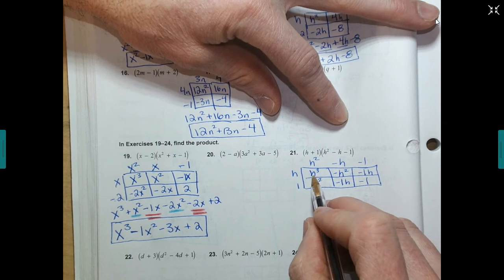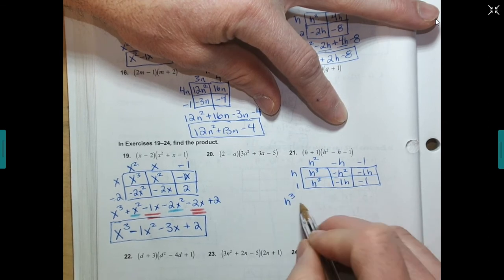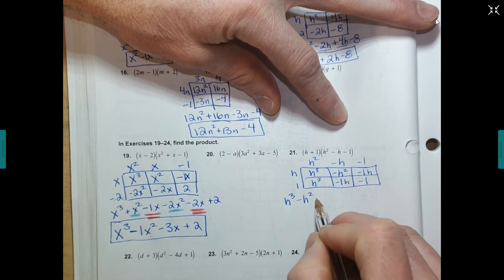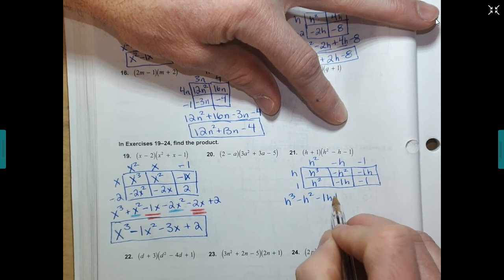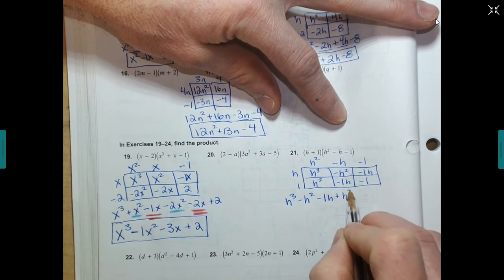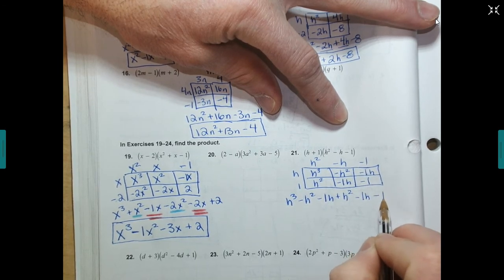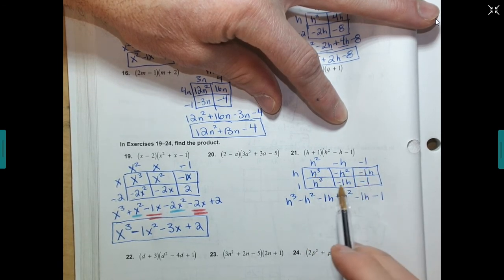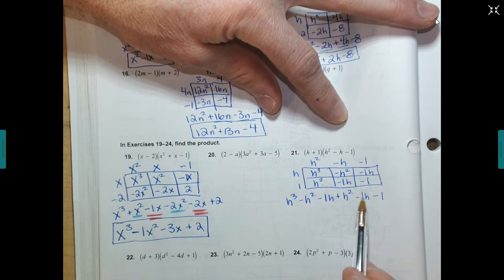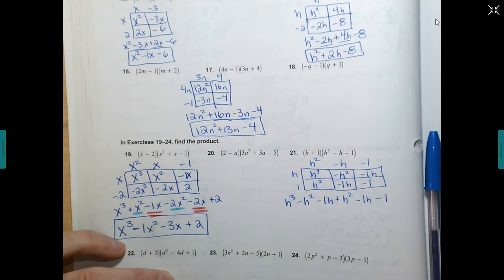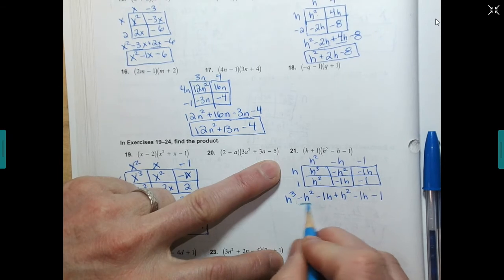So h to the 3rd minus h squared minus 1h plus h squared minus 1h minus 1. So 1, 2, 3, 4, 5, 6. 1, 2, 3, 4, 5, 6. Just a quick check, and that lines up. I've got h squared.